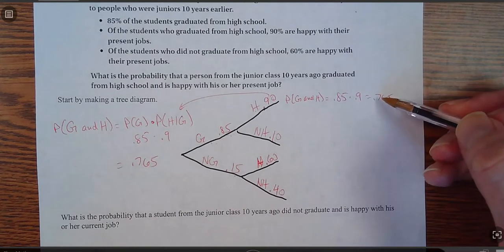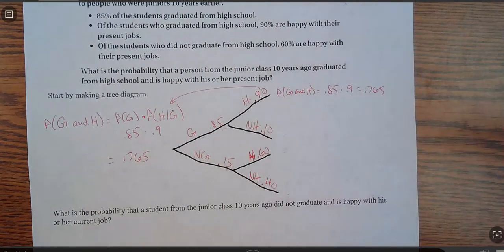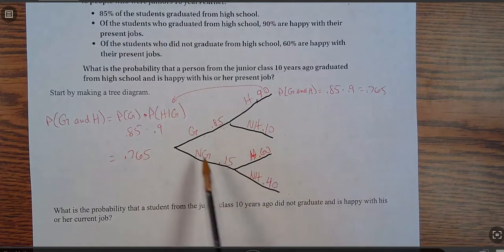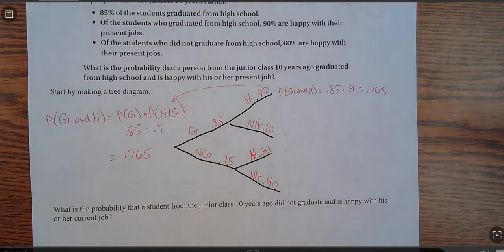If I do all these branches, these should add all up to 1, because these are all the things that could happen. The sample space is graduate happy, graduate not happy, not graduate happy, not graduate not happy. So everyone did one of those, so all of these need to add up. So if I multiply all these together, I'll take 0.85 times 0.1.